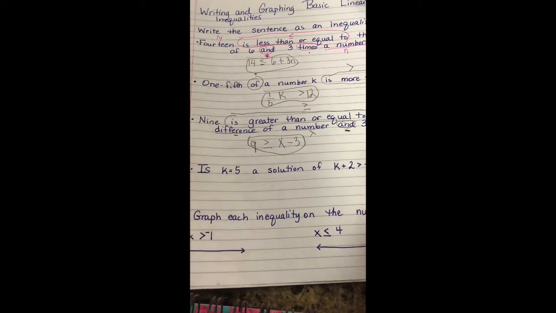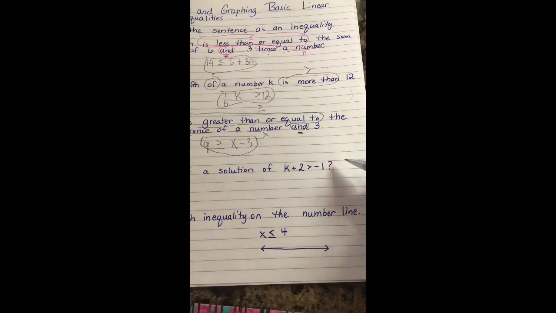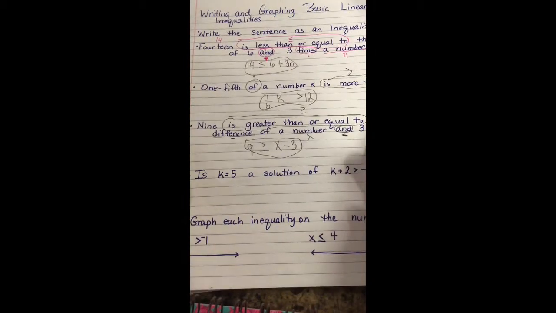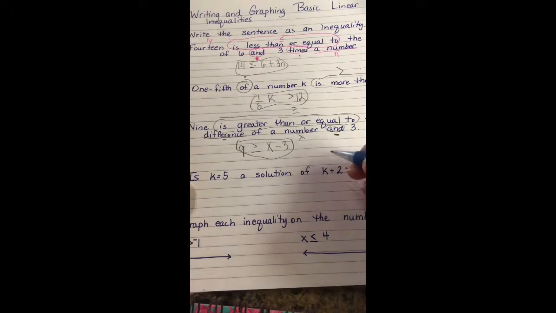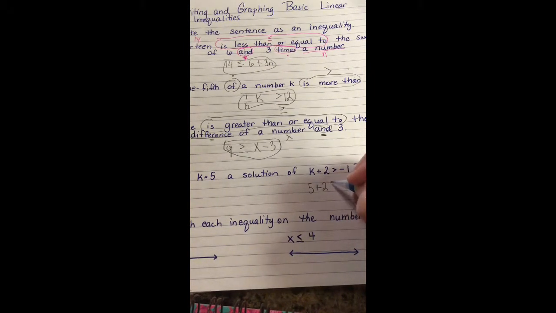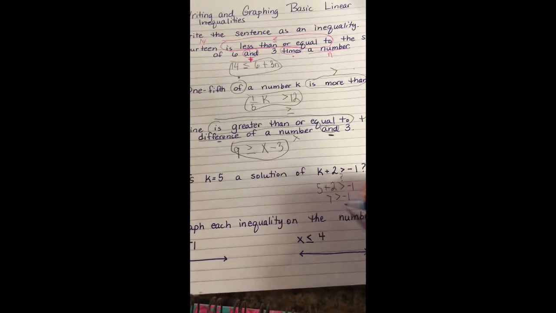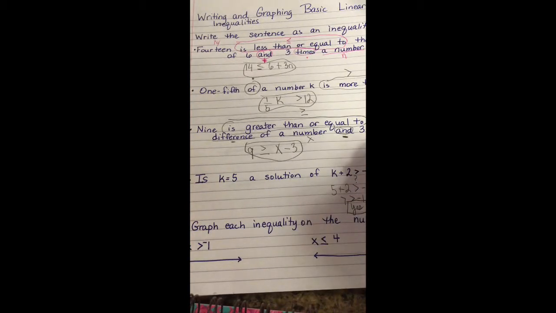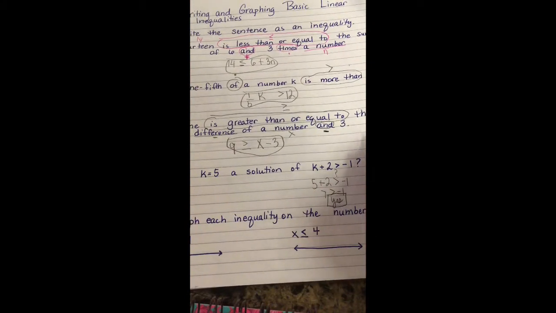Is k equals 5 a solution of k plus 2 greater than -1? Anytime you're asked that question, you're going to substitute. Will 5 satisfy this inequality? If you put 5 here, would that make this a true statement? Is 5 plus 2 greater than -1? 5 plus 2 is 7. Is 7 greater than -1? Yes, it is. So 5 is a solution of k plus 2 is greater than -1.